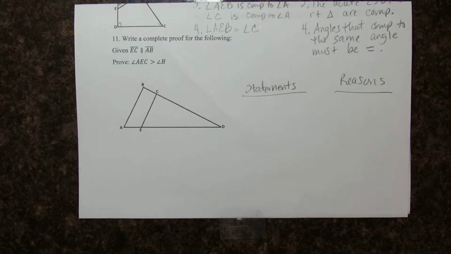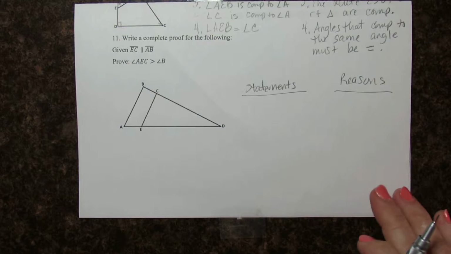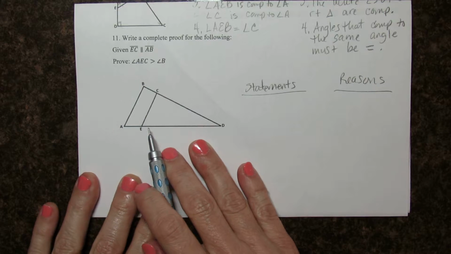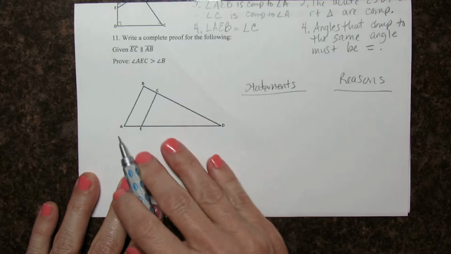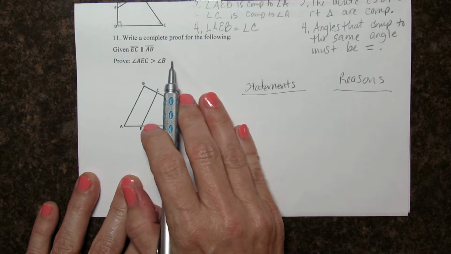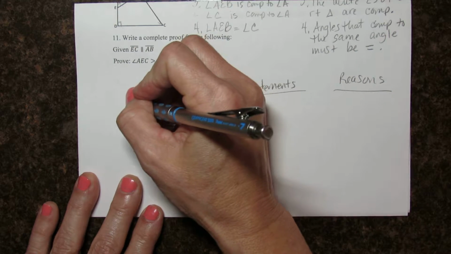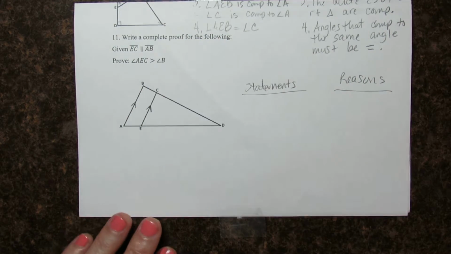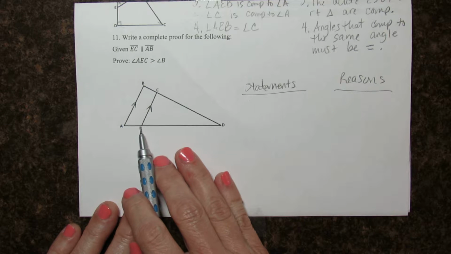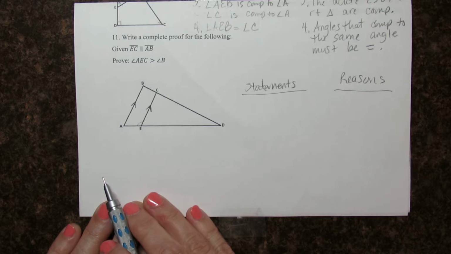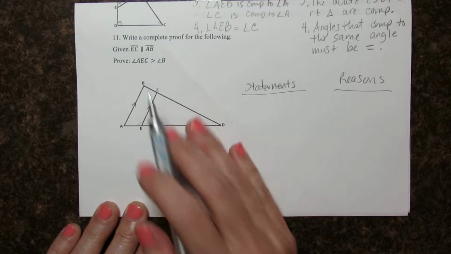Okay, we're going to write a complete proof for the following. Given that EC is parallel to AB, so these two lines are parallel, we're going to prove that angle AEC is greater than angle B. Alright, so these two lines are parallel, and we're trying to prove that angle AEC, that's this angle here, is greater than angle B.